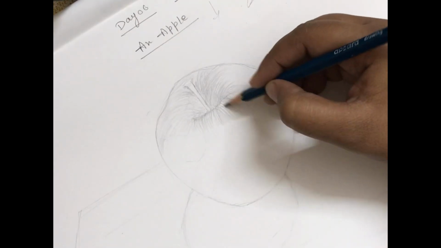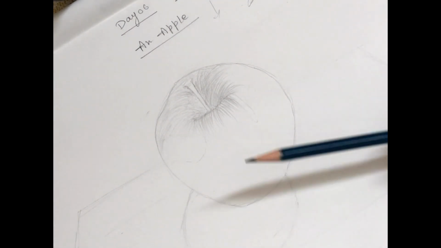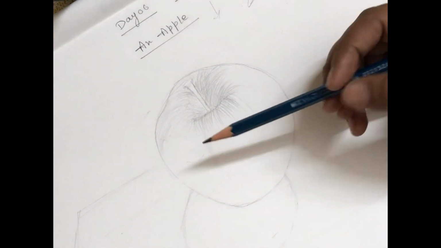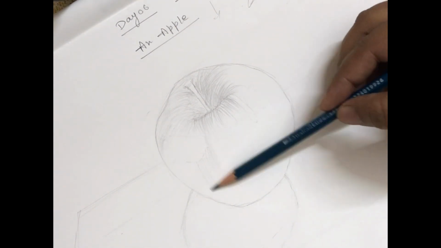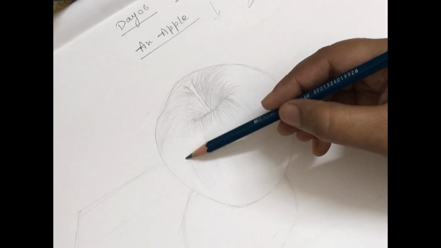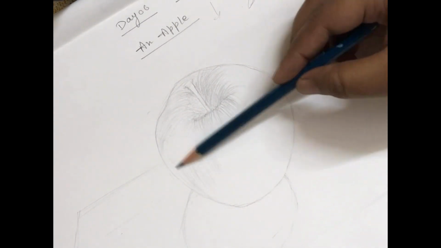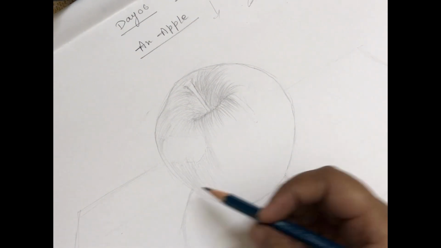To start with the other part of the apple, which is like the front part of it, since it is going down, so all the shading will be curvy in nature. And so if you draw a straight line to curve this apple, this will not look real, because it will not show you the curvature of the apple because it is rounded in nature, right? So ideally, when you look at any apple from the angle, it shows you the curve. So if you just draw a straight line, it will not look real.